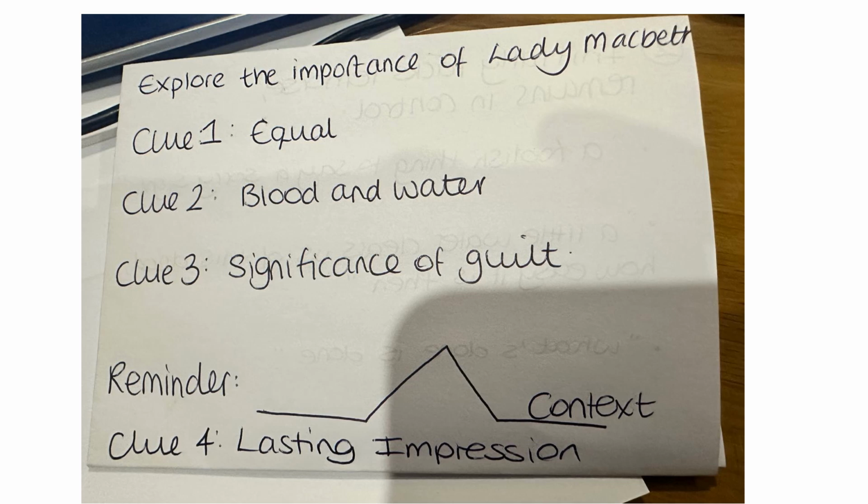So over time, I'm taking this piece of paper out, I'm having a look at the opening slide, as you can see in front of you, and being able to talk through those quotations that I would use for each of those points. Therefore, I have in my head the essay structure, the quotations that I would need if I get into the exam and the question is on the importance of Lady Macbeth.